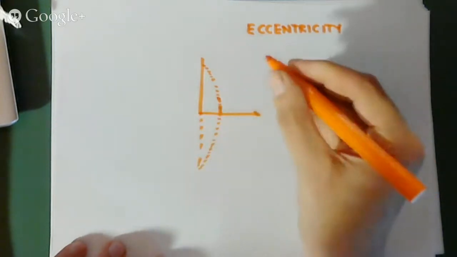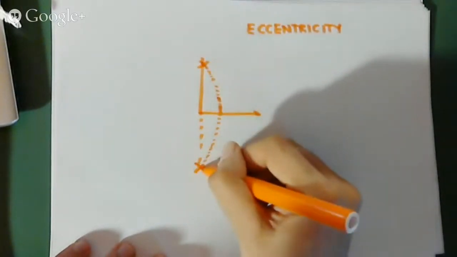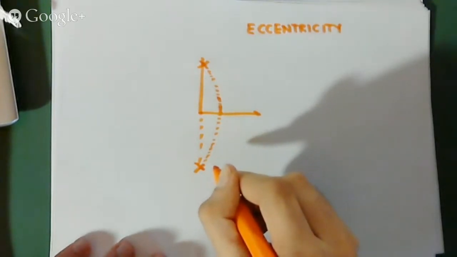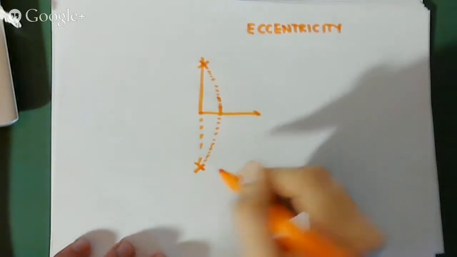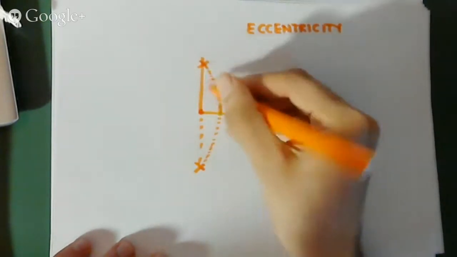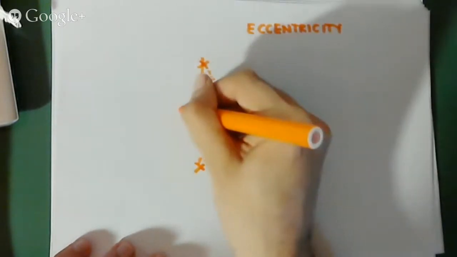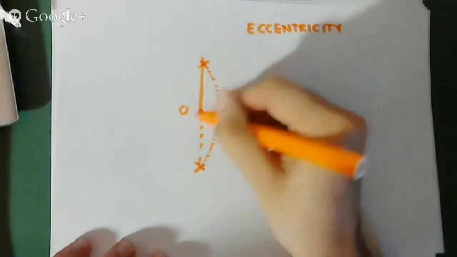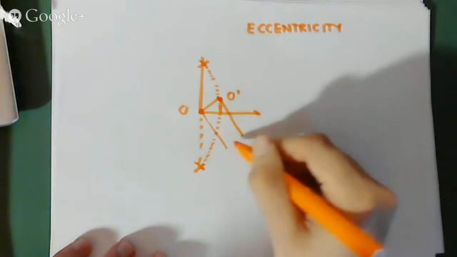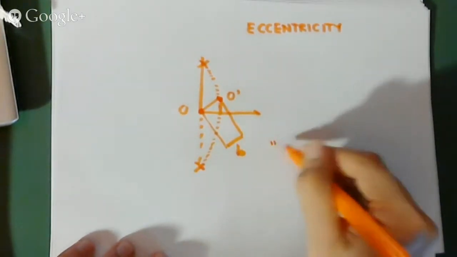we represent the rotor, so we have a shaft bow B from O to O1. This is B. Bow.